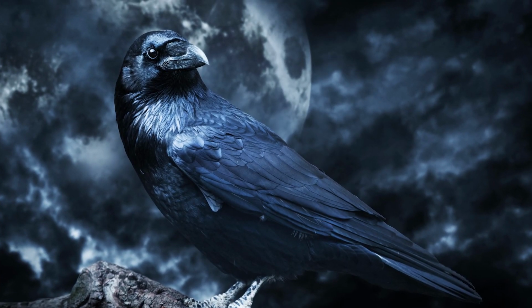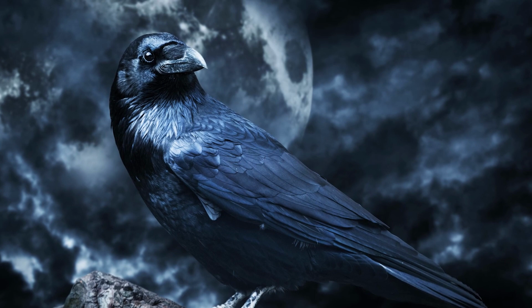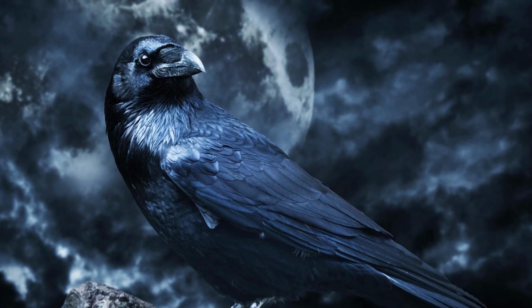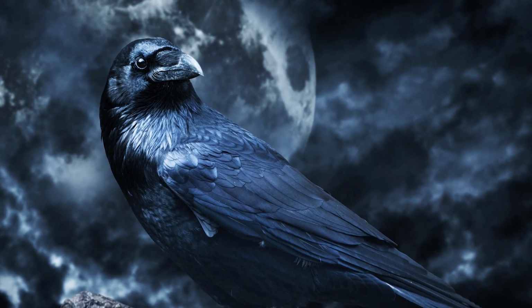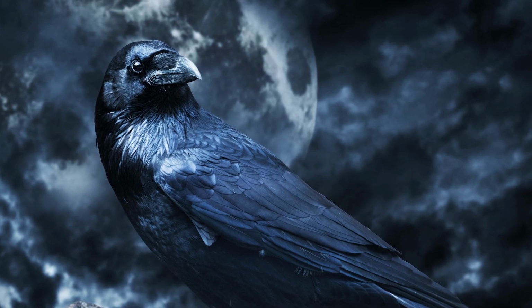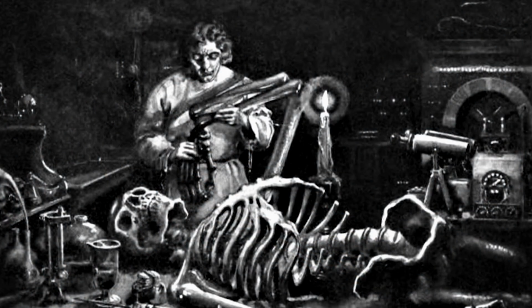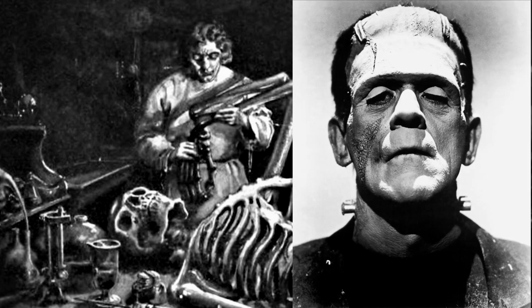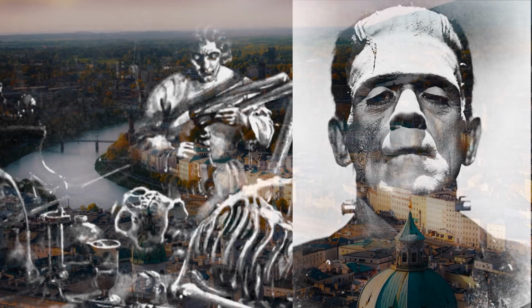Gothic novels featured horror stories at medieval castles filled with fear, violence, supernatural events, and grotesque scenes that conjured powerful imagery. Mary Shelley's Frankenstein tells the story of a young scientist who creates a sentient creature from body parts of the dead as a moral critique of unfettered scientific experimentation.